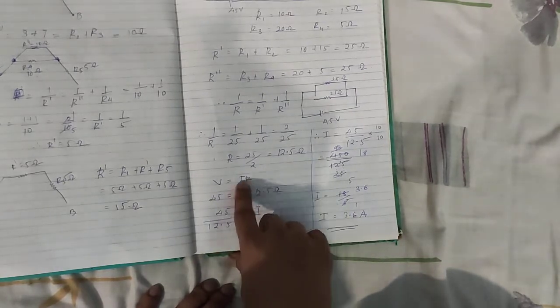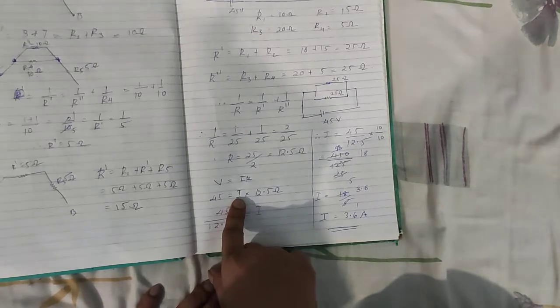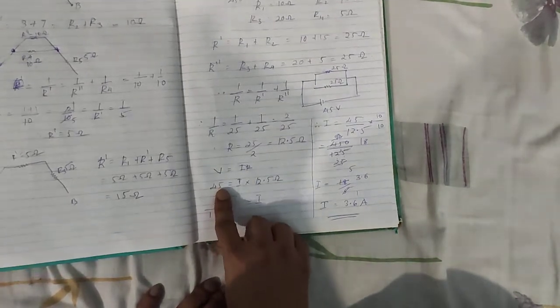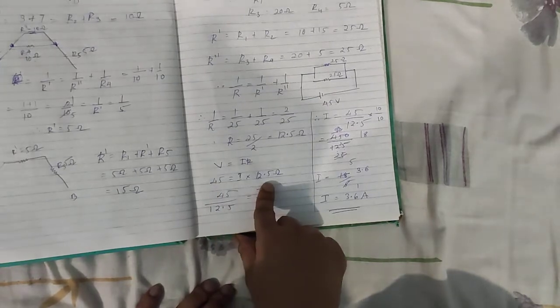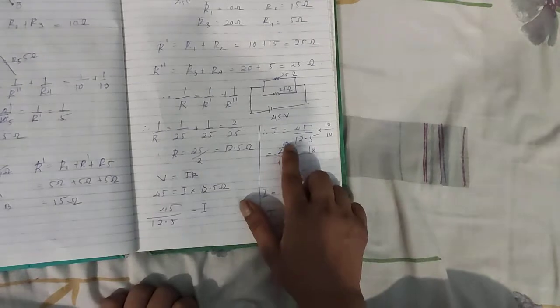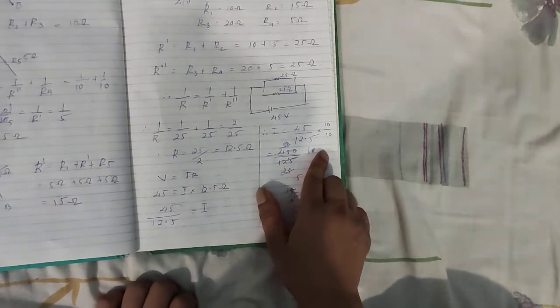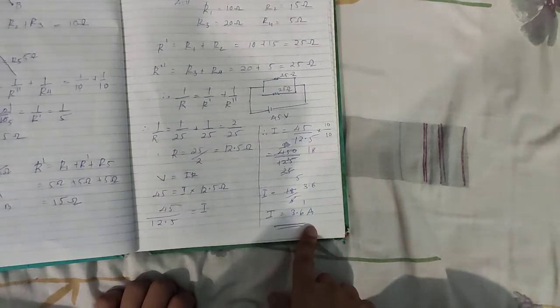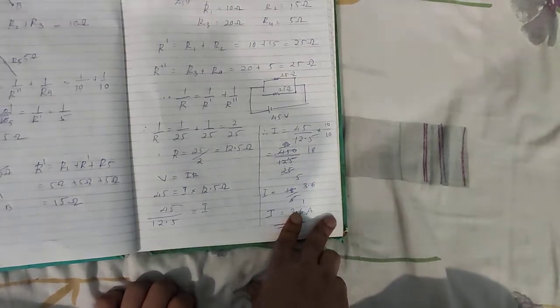Now all that remains is finding the total current flowing. So we give the value of 45 volts, that is the battery or the cell given to you, I, and 12.5, simple cross multiplication. Current I is equal to 45 upon 12.5. Removing the decimal points, you get 450 upon 125. Solving it, you get the answer is 3.6 amperes.